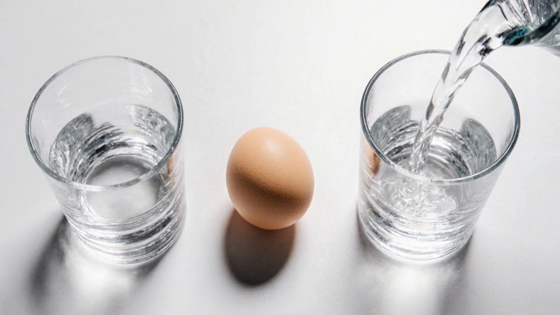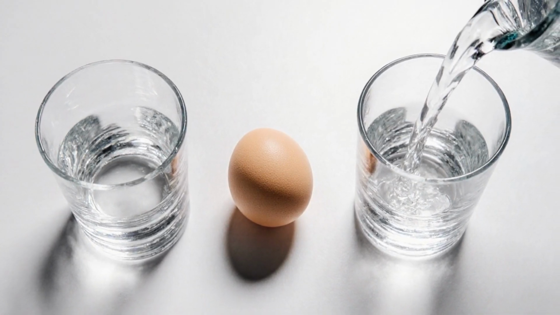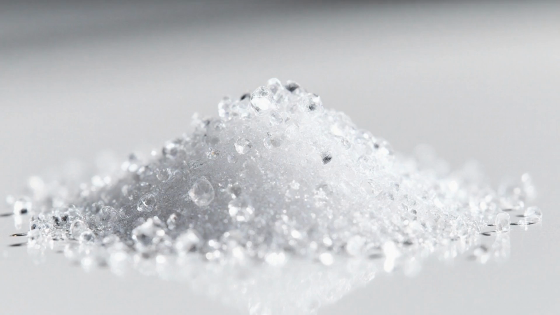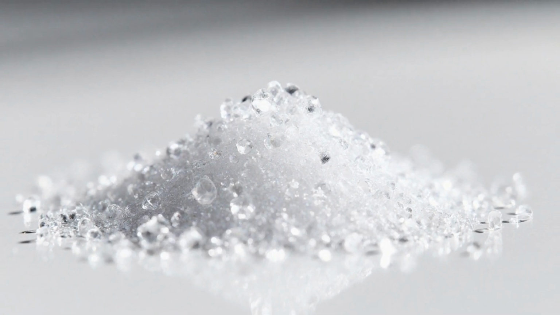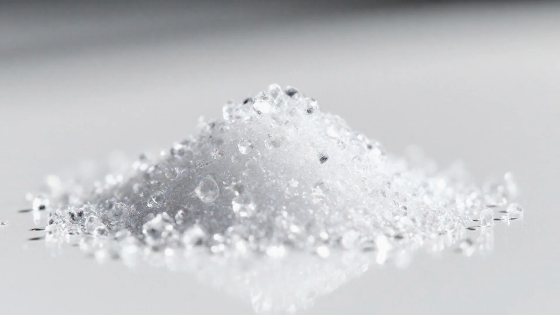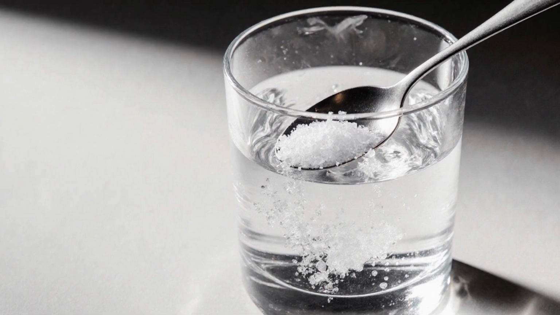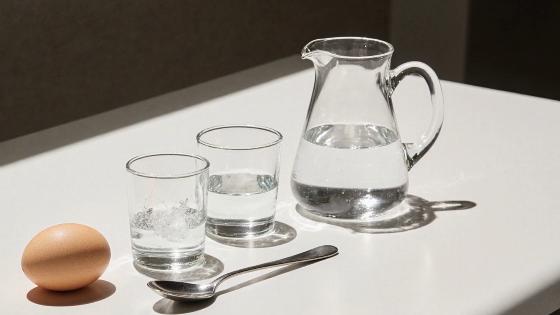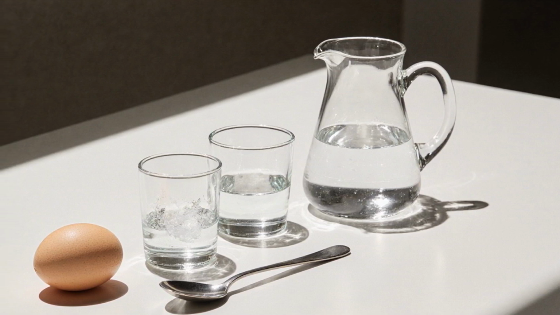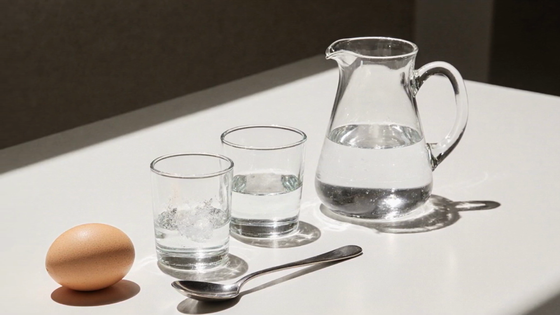The experiment requires a raw egg, 2 clear glasses, and ordinary tap water. Common table salt, sodium chloride, is also essential for altering water density. A spoon is needed for mixing salt into the water to create a saline solution. All materials should be neatly arranged on a clean, stable surface for optimal experiment execution.